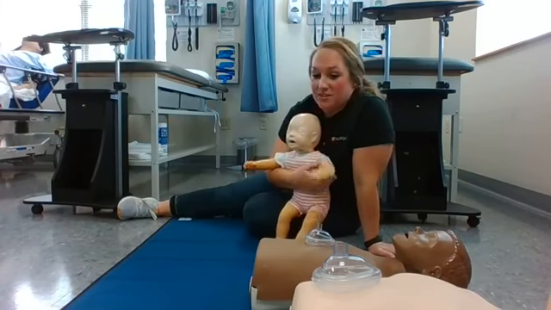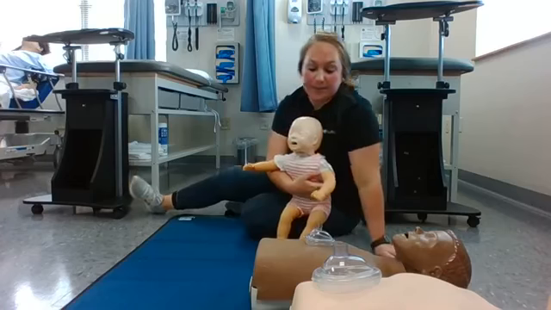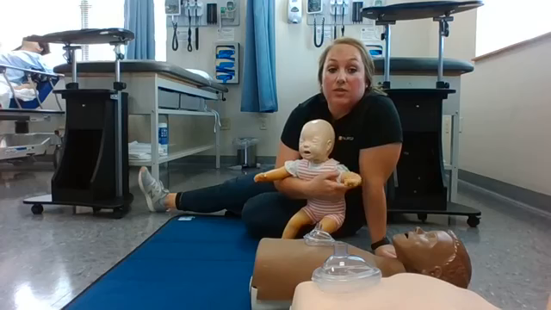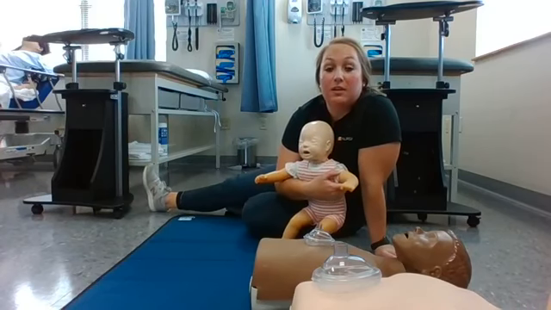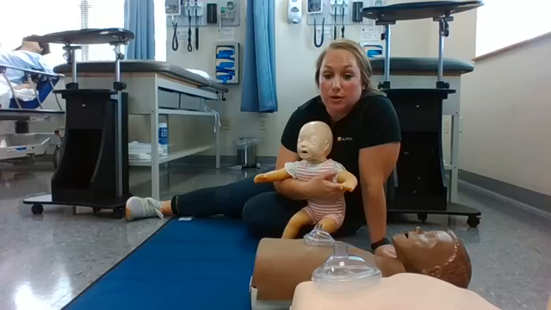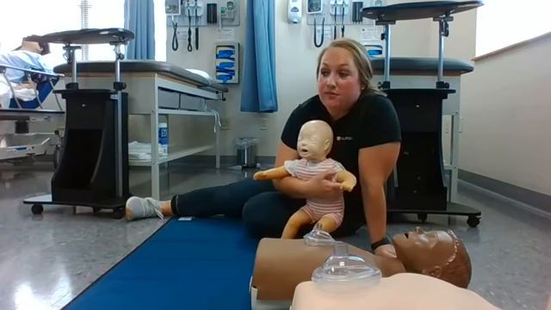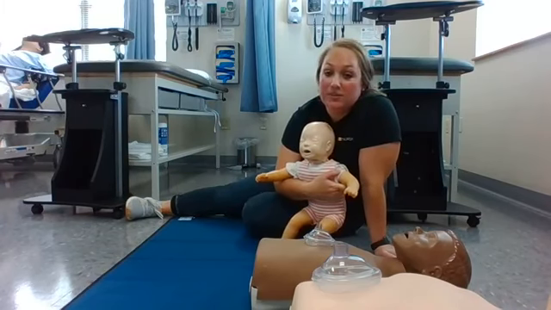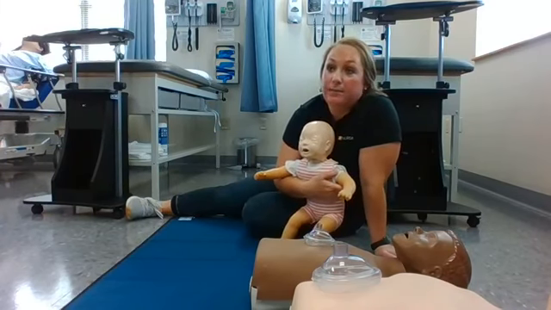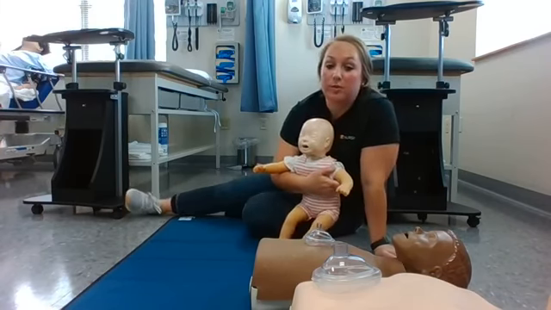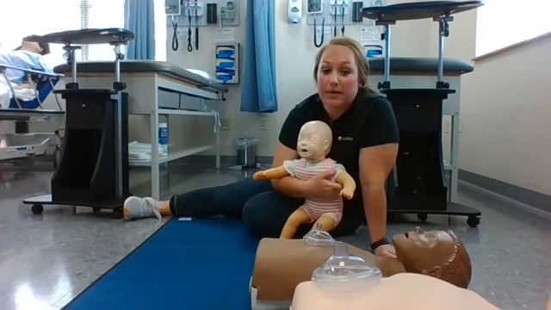And the other thing with babies is it's very similar to the pediatric mannequin in that if there are 2 people helping with CPR, we need to give 15 to 2. So we do 15 compressions to 2 breaths. If there's 1 person, we still do a 30 to 2. One of the other differences with infants is our hand placement. If we have 2 rescuers and we're doing 15 to 2, we do what's called a hands encircling method. Let me show you.